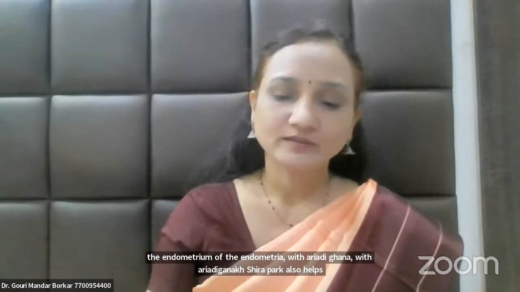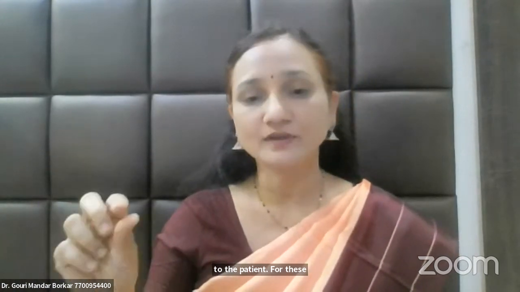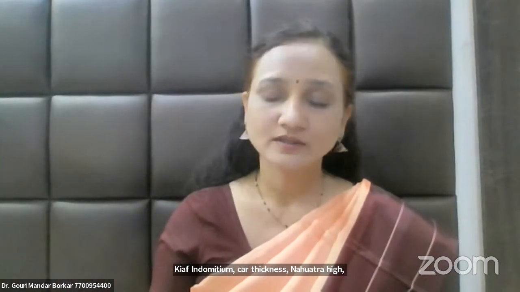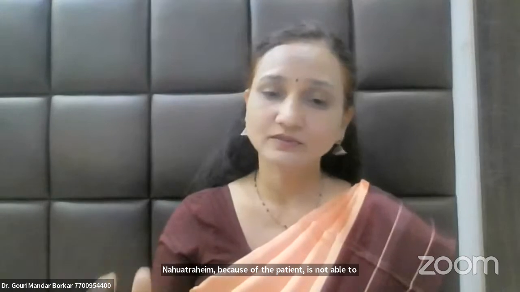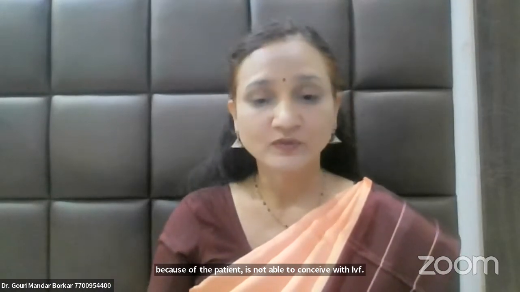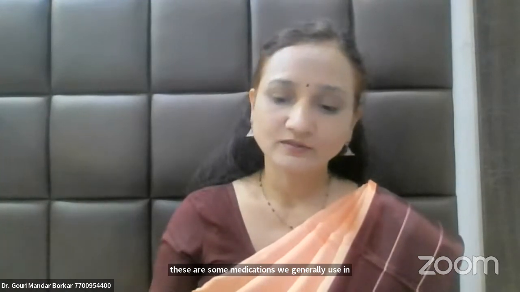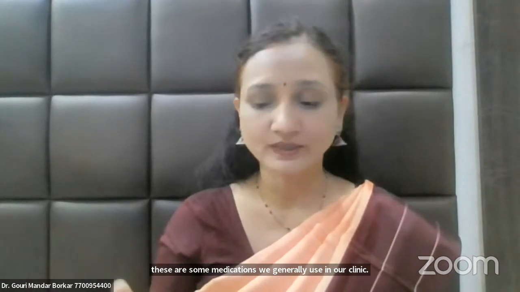So thin endometrium या फिर endometrium का thickness नहीं बढ़ रहा है, because of that the patient is not able to conceive with IVF, in those cases Vidaryadi Gan is also important. So these are some medications we generally use in our clinic for conception by IVF or by natural way.